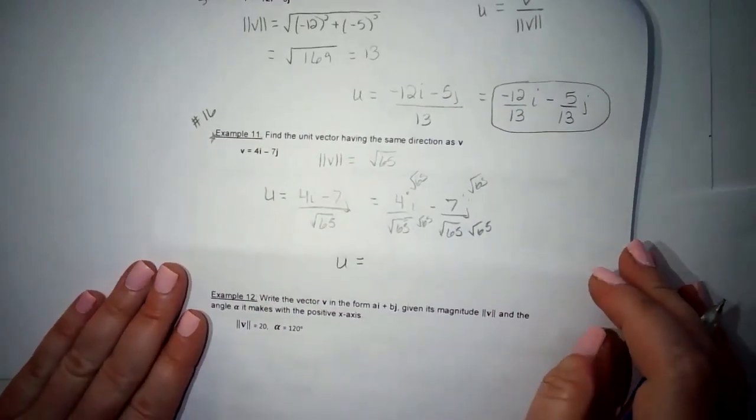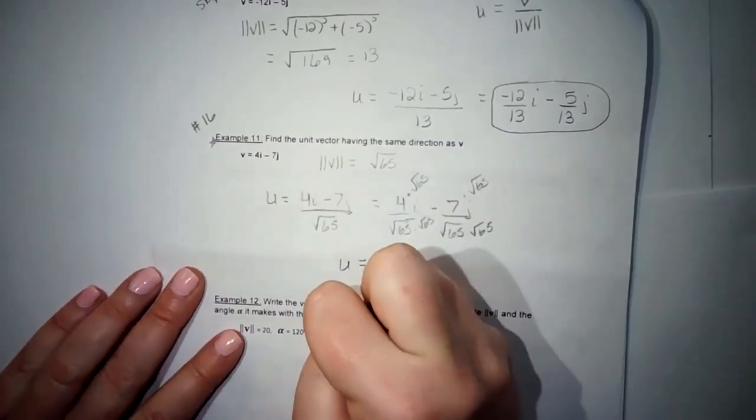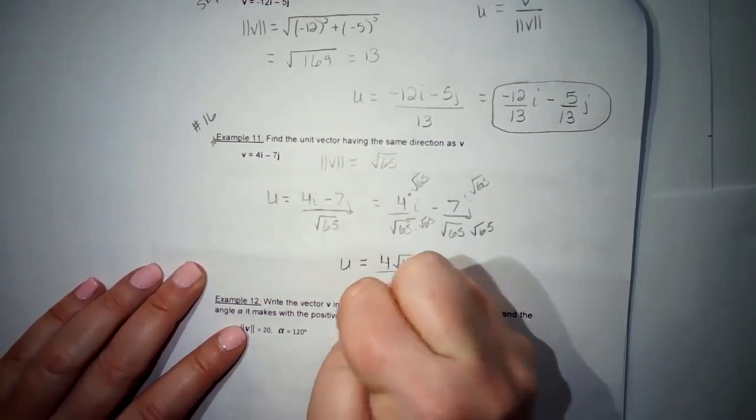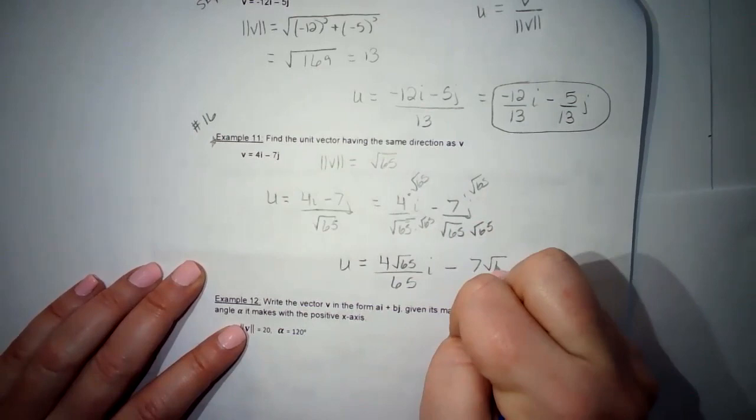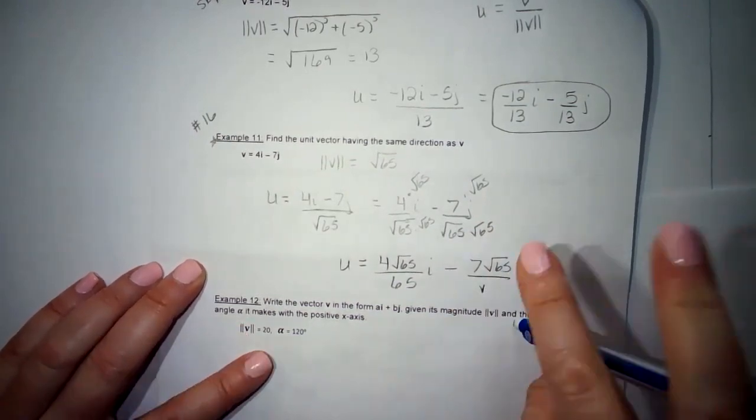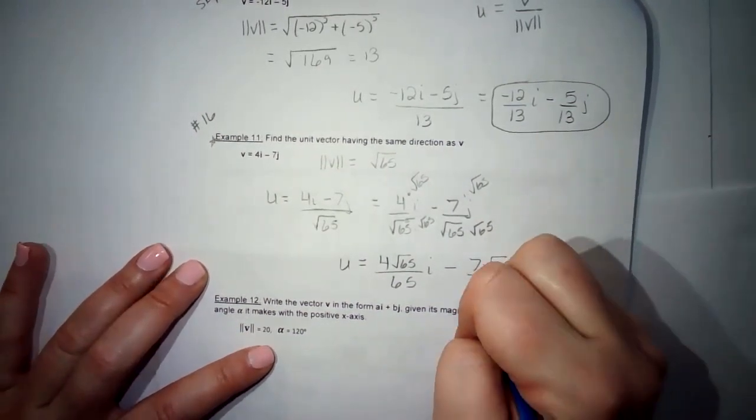And so what you're going to end up with is 4 root of 65 over 65i minus 7 root of 65 over 65 times j.